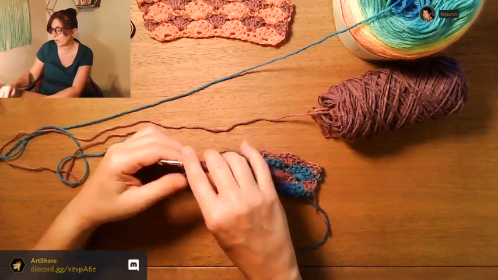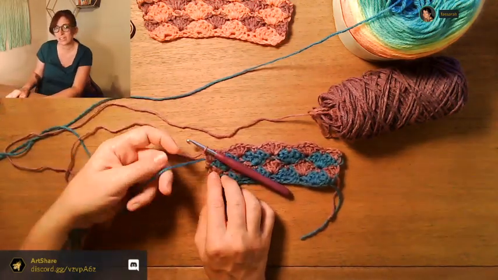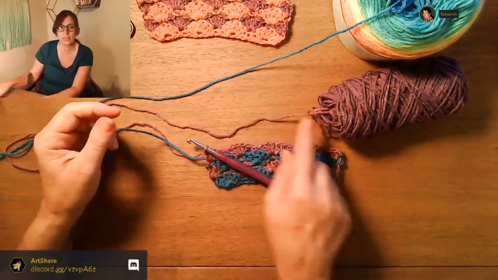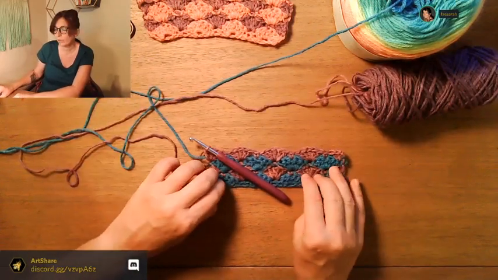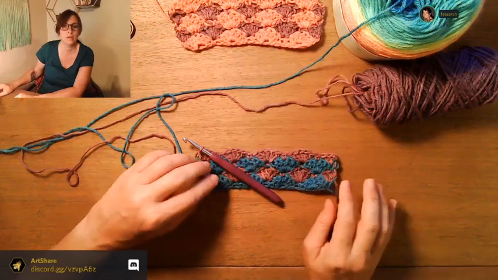Okay. So I want to go ahead and end this. I probably didn't actually have to carry my blue unless I'm going to carry the blue across. So what should we do? For this one I did 3. Do we want to do 1 more row?